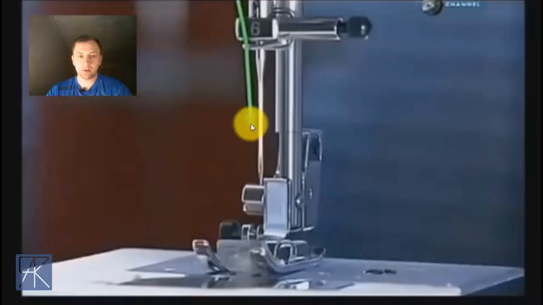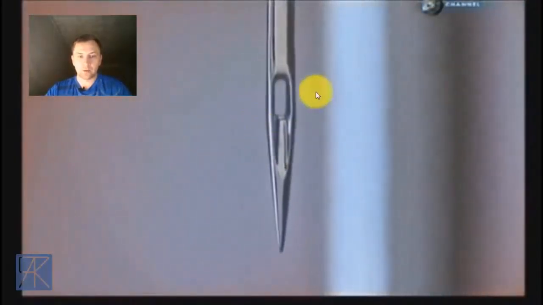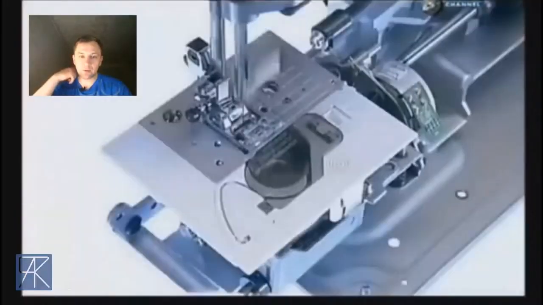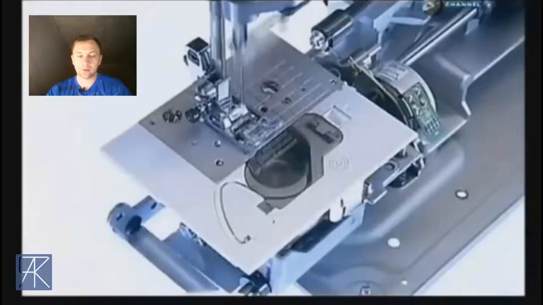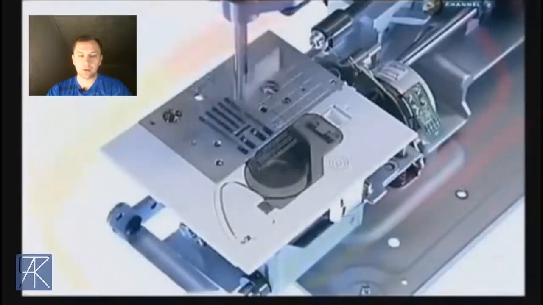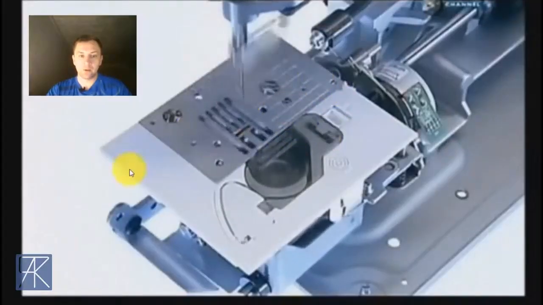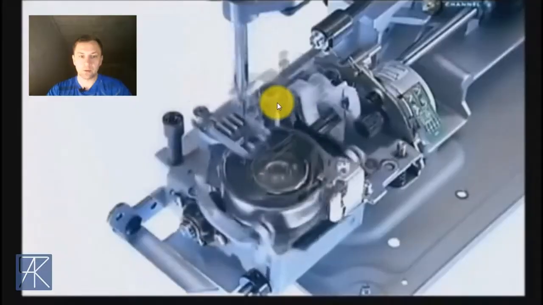thread is threaded, the thread passes through the needle. Next, here is the eye. Needles or points are the same. A fundamental point since it has some design features. Therefore it is very important to thread the needle correctly. Then here is the needle hole through which the thread itself passes, the toothed rack.